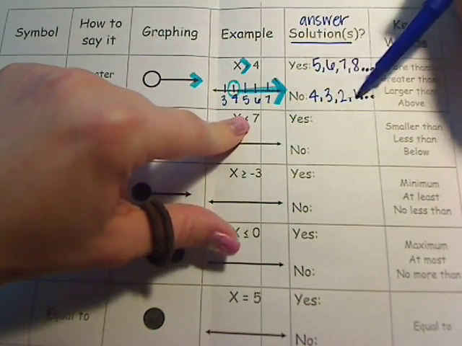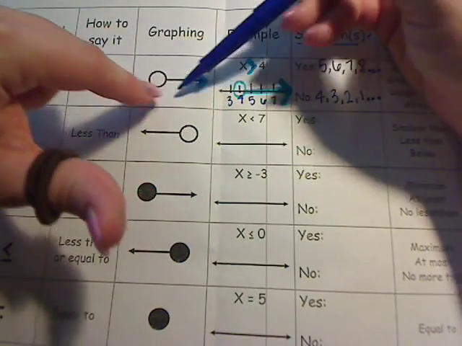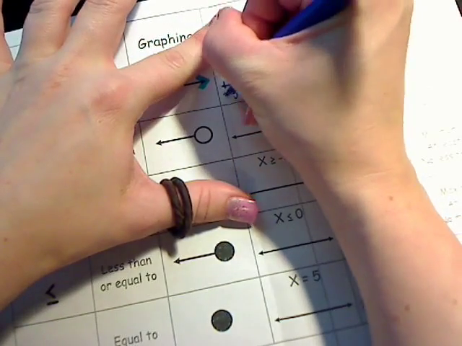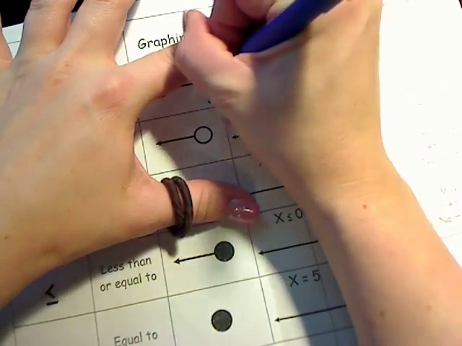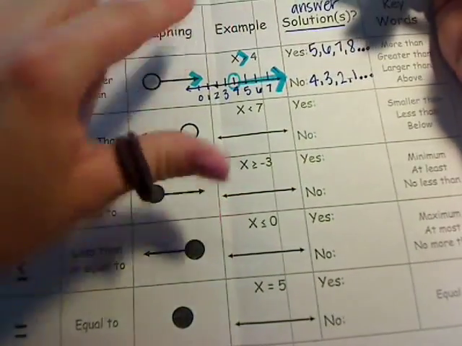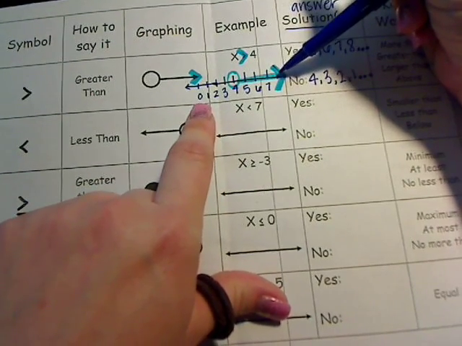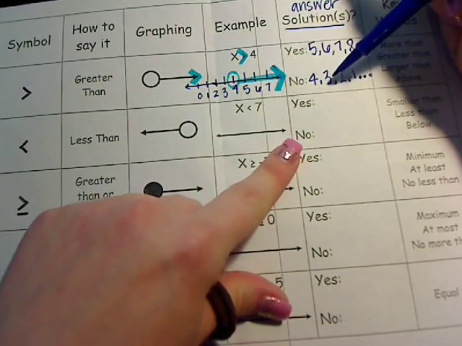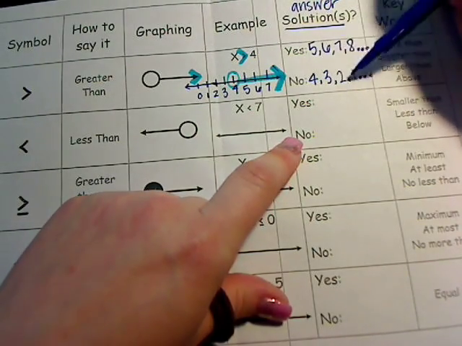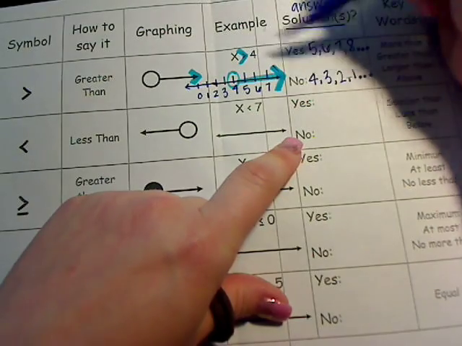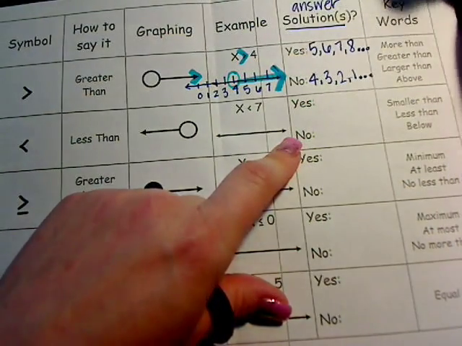Notice that the ones that we put for no would be all these numbers over here on the number line if it kept going this way. The number line kept going. All these numbers were not part of the line that we drew, so that's why they are not solutions. So this is how to figure out possible solutions. You just take the number and plug it in and see if it makes the inequality true.